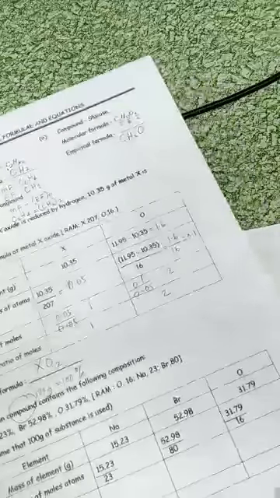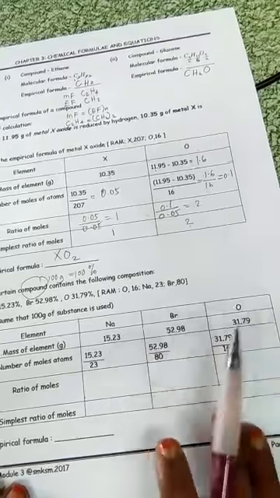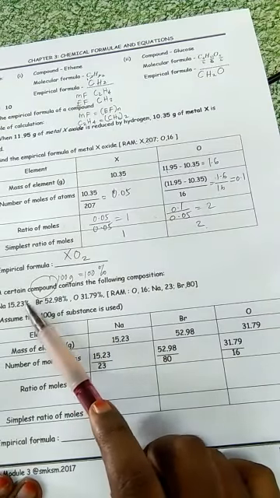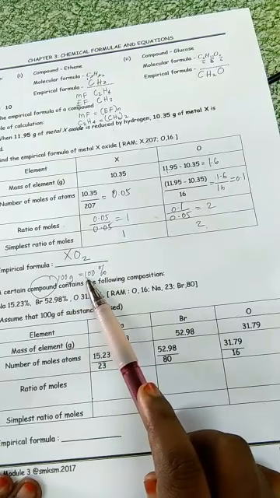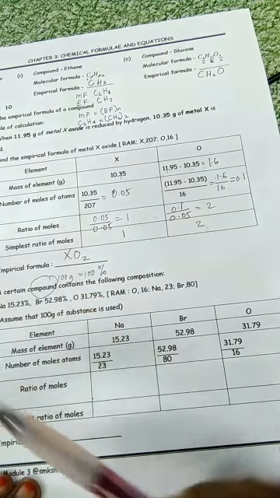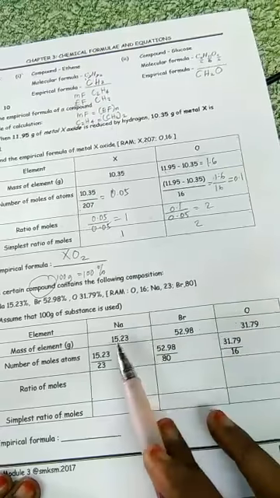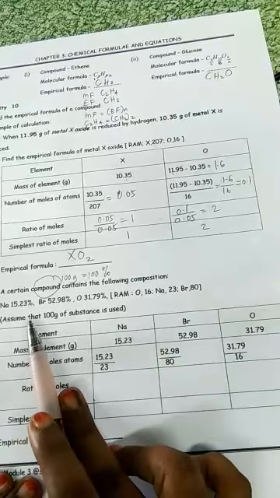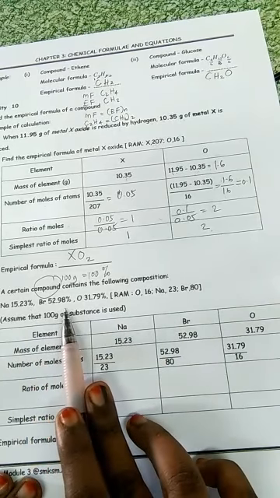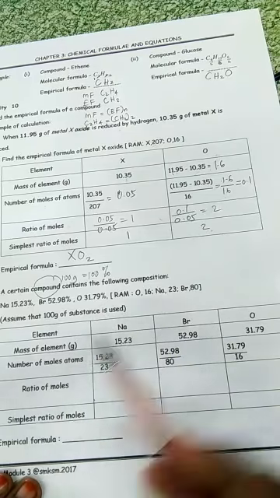Okay, now we go to next question. As I told you, when given compound, they give you the percentage, meaning that whole compound is equivalent to 100 gram. When 100 gram, the percentage, you convert them into gram. So here is clearly stated. Sodium 15.23 gram, bromine 52.98 gram, oxygen 31.79 gram.